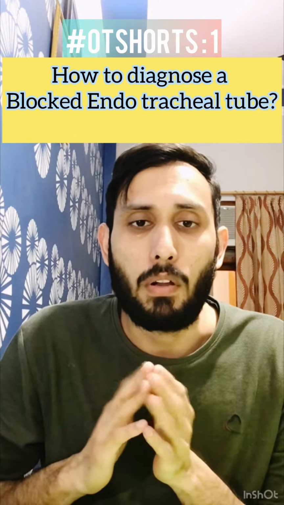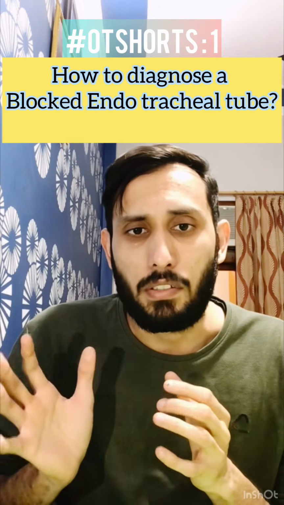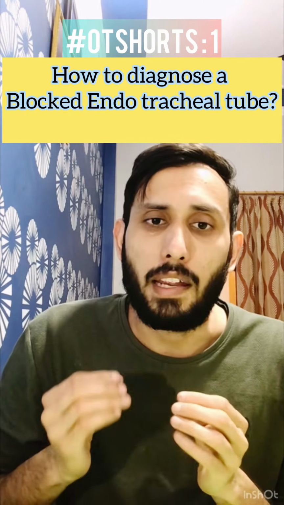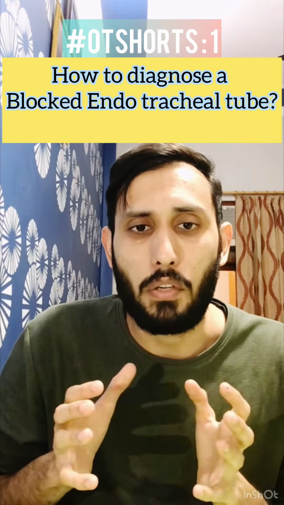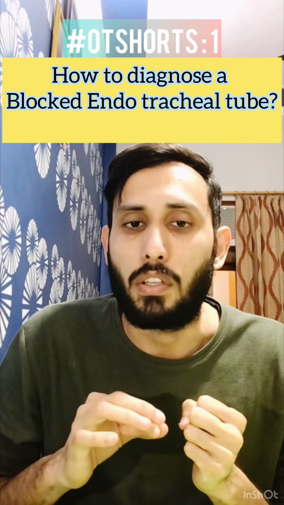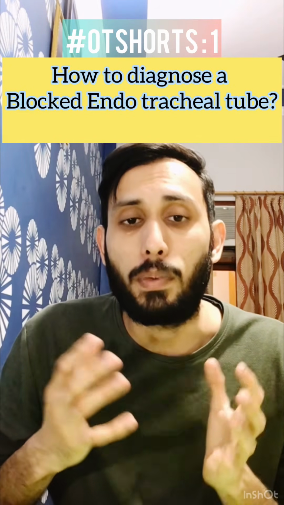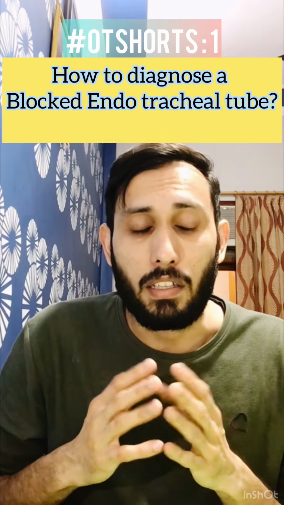If it is partially blocked, there is some air entry and you don't know the baseline peak pressures and end tidal CO2, you still have time. You can put NS, 3 to 4 ml of NS, give some positive pressure through the ambu and try to suction the tube. Thick purulent secretions will point towards the tube again getting completely blocked.